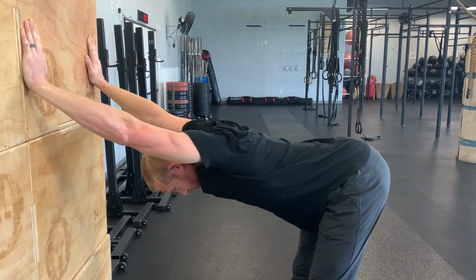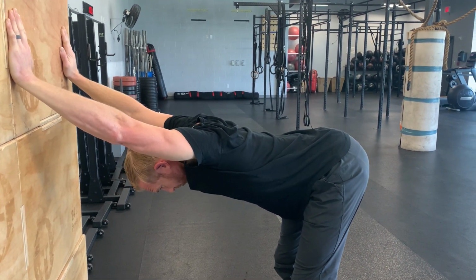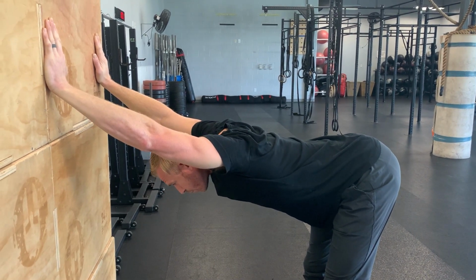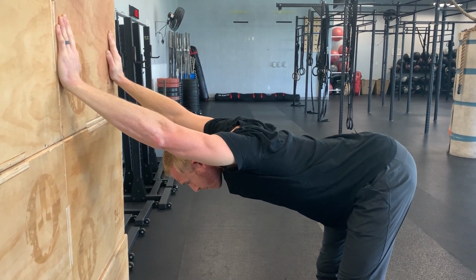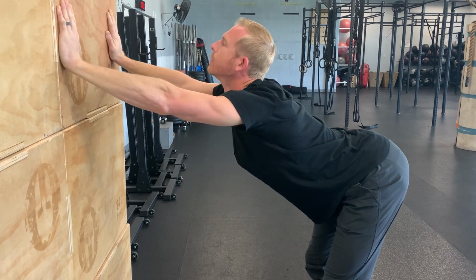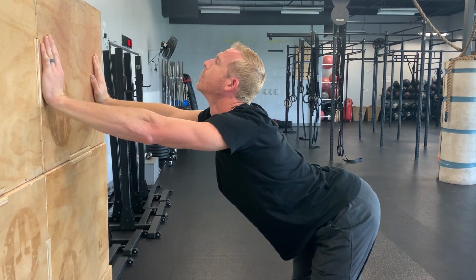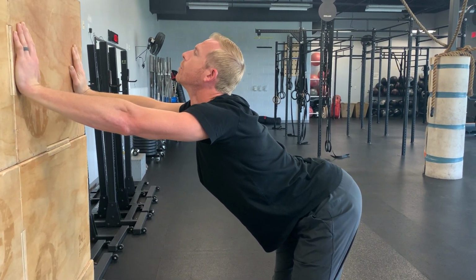Note especially how the lumbar stays neutral, but the thoracic spine is extending. This is what we want. What we don't want is for the lumbar to fall into hyperextension and stretch the lumbar instead of the thoracic spine.